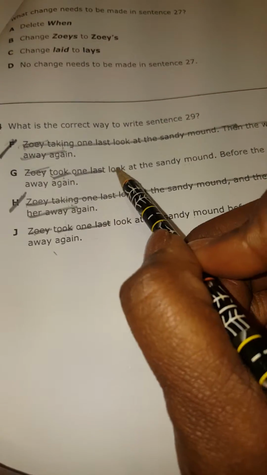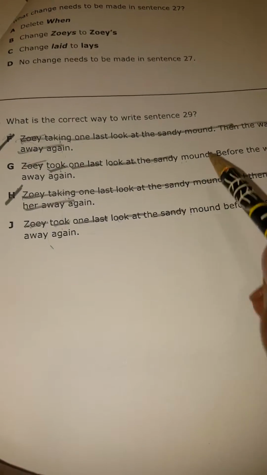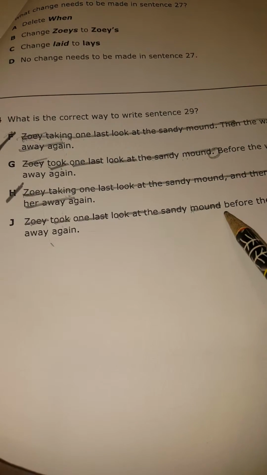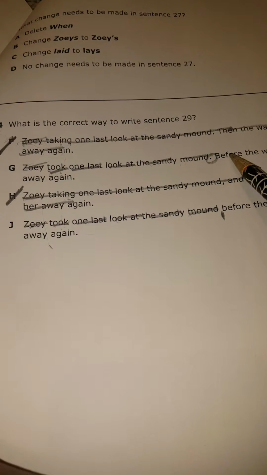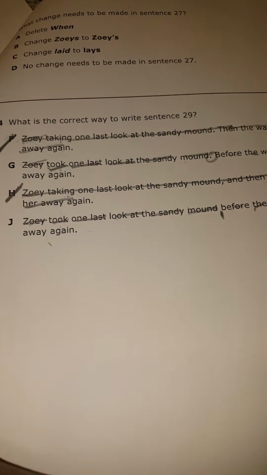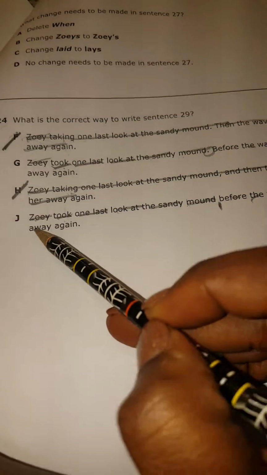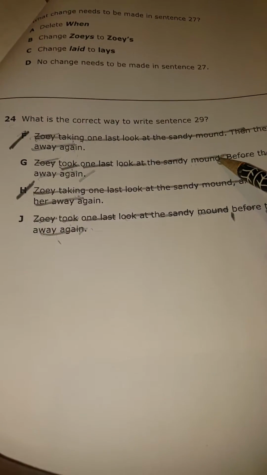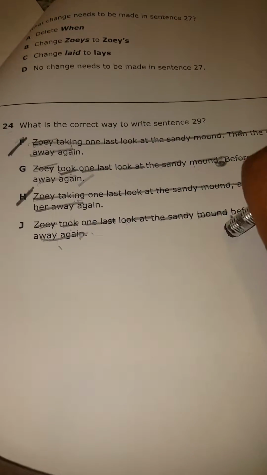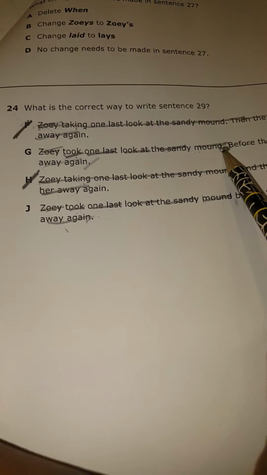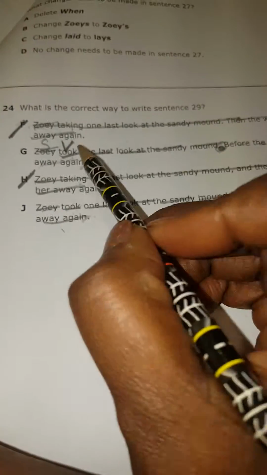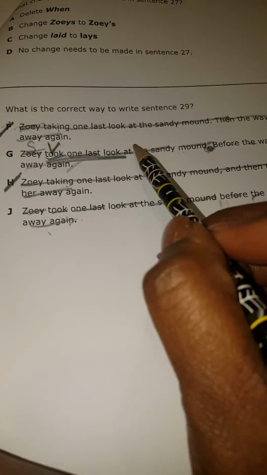One last look at the sandy mound, period, no period. Before the waves carry her away again, period, good. So it's either going to be a period here or nothing. All right, so let's look at it. Zoe took one last look at the sandy mound. Is that a sentence? Yes. Zoe, subject, took one last look. That's fine. Verb phrase, at the sandy mound, that's my predicate. That's a sentence.